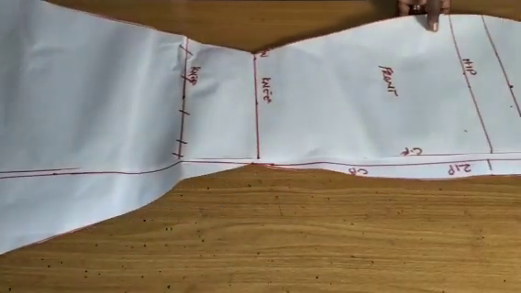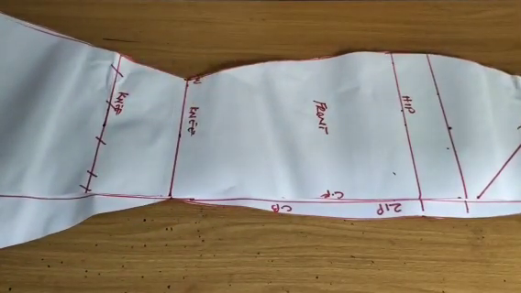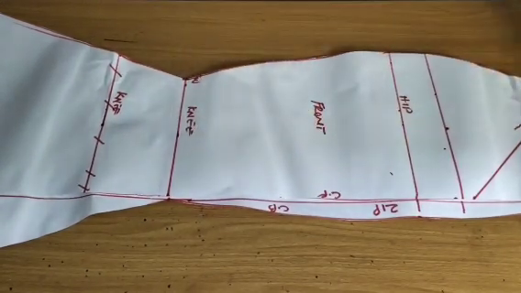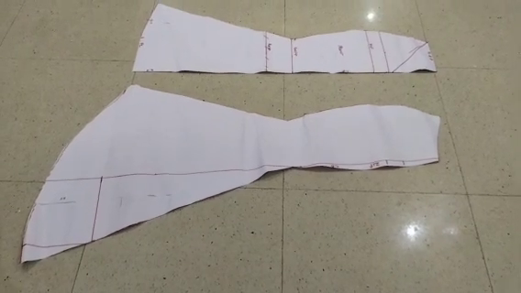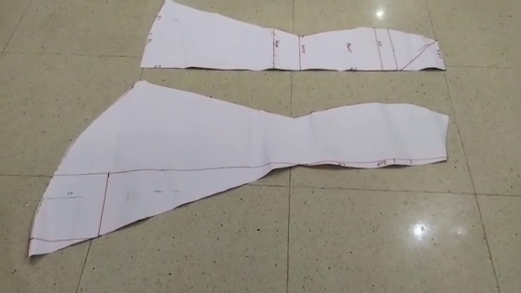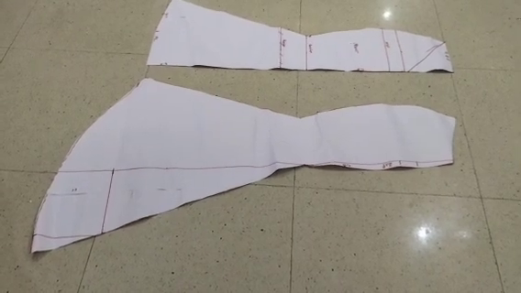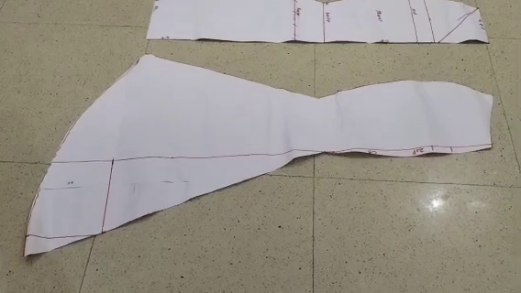So this is how we come to the end of this tutorial, and I believe this class was helpful to you. So I'll be showing you the full view of what we have right here. How your pattern for the skirt piece is going to look like. So you can see the back and you can see the front. Okay, so this is actually looking beautiful.